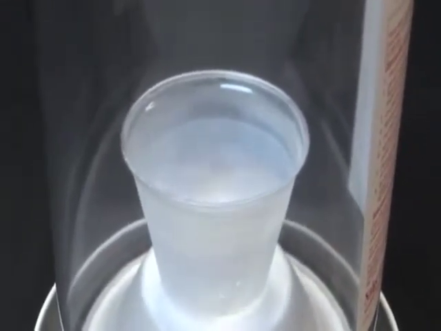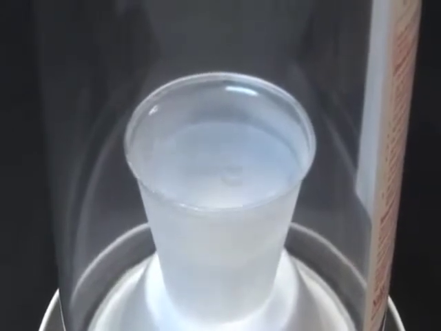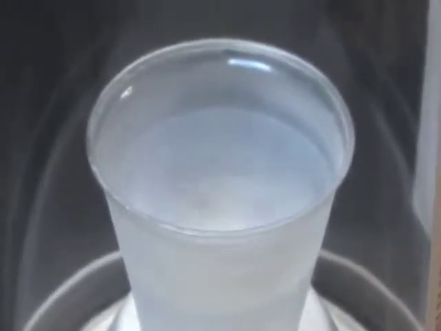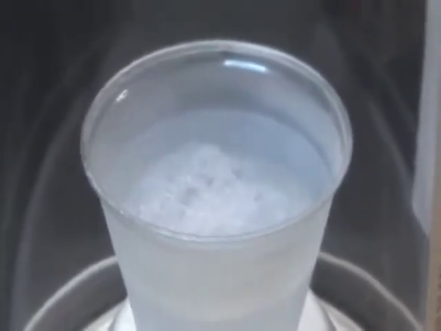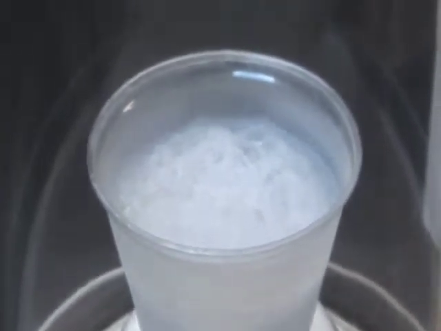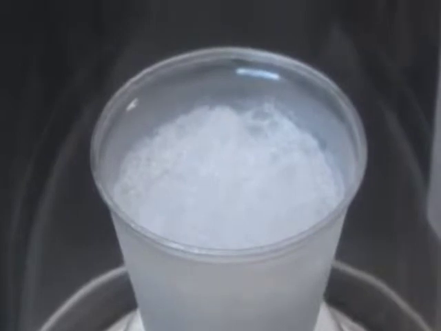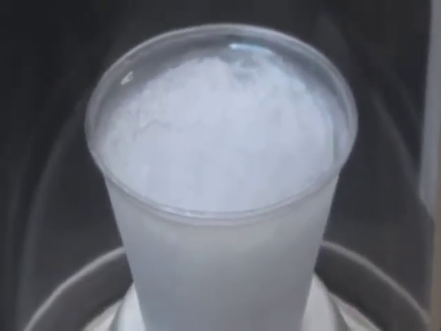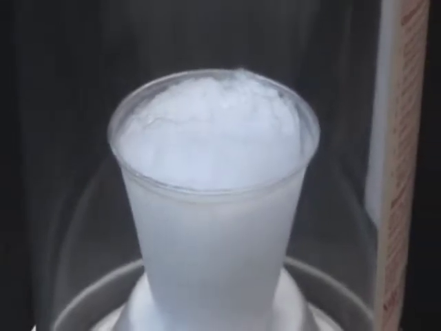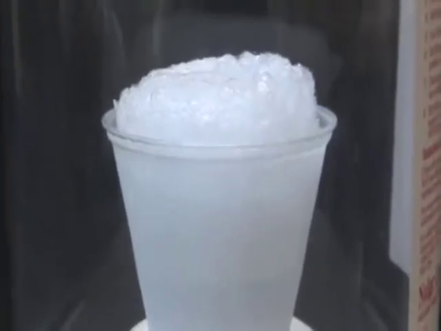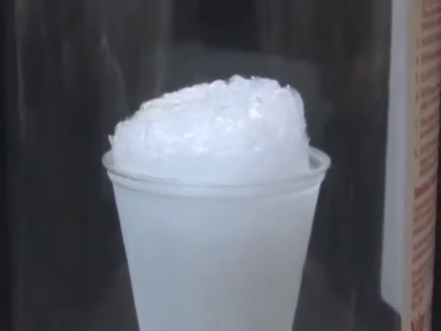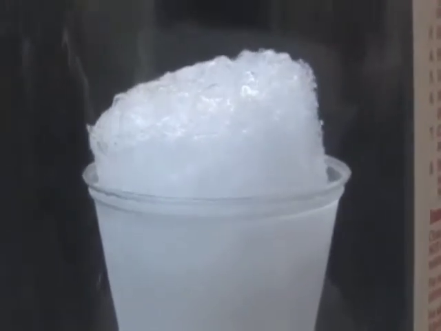There's some, and there it goes. Come on. Oh, that was close. It was. Oh, now it's working. Now we've got it. Wow, look at that. It's like Jiffy Pop. Uh-huh. Perfect. Now I have some frozen nitrogen all to myself.